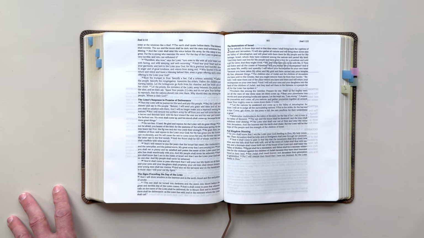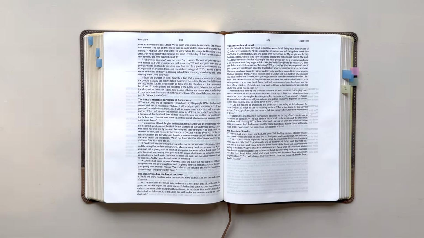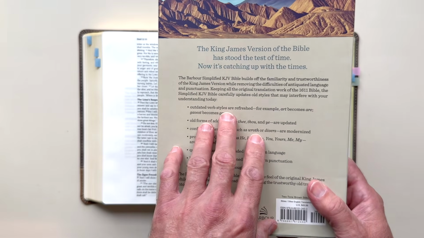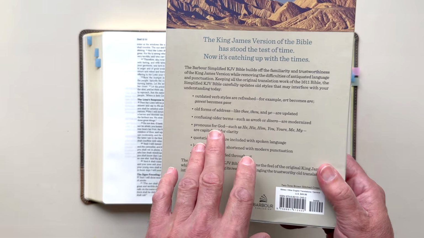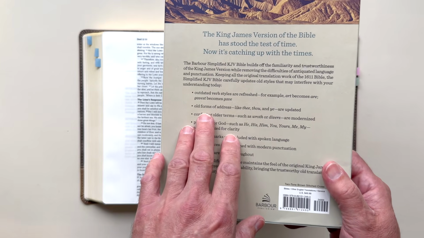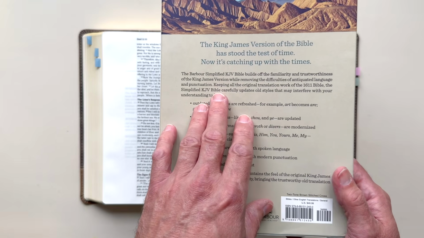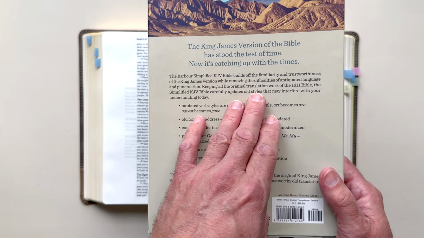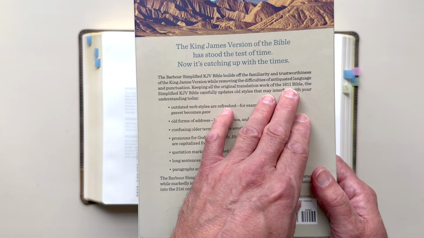Let me see what else I got in here. Let me get that box back over here. Let me see. On the back of the box, this is something I wanted to talk about. And I mentioned it with the sword, the Whitaker House Bibles, the sword and the ER. Here's the claim that the SKJV is making here: keeping all the original translation work of the 1611 Bible.